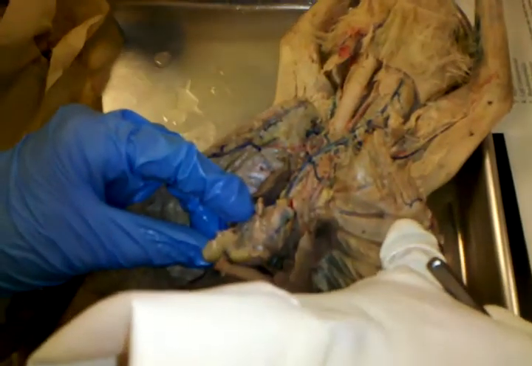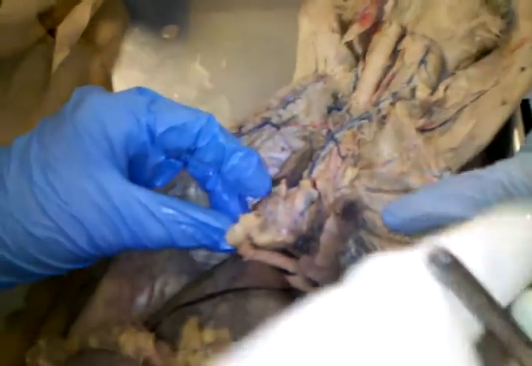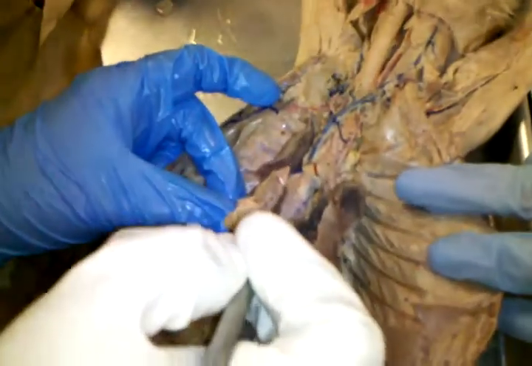Okay. Can you hold that open for me right there? There's a broken heart. Uh-oh, this has gotten torn. I'm going to have to do another cat.